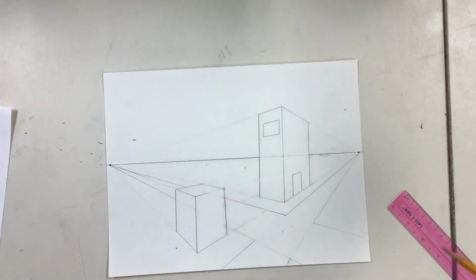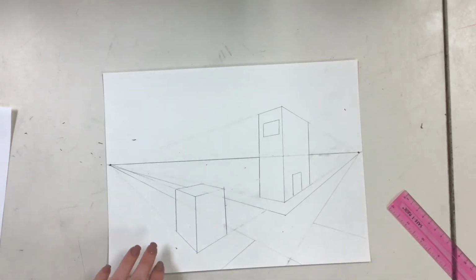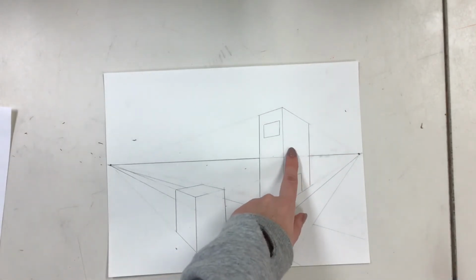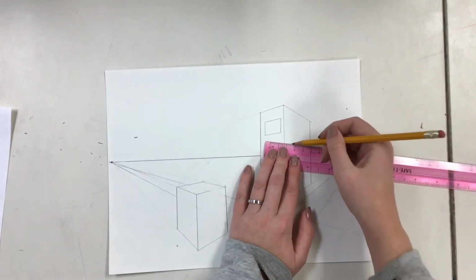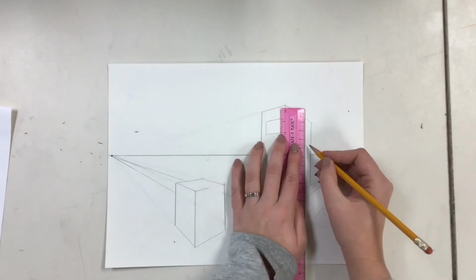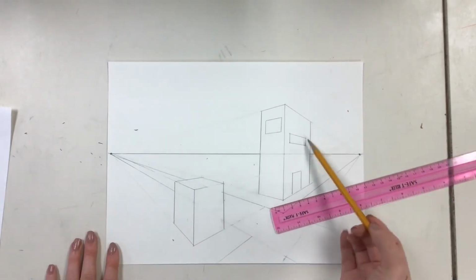There will be a couple of other times where you need to take something to the opposite vanishing point, mostly if you want to make something stick out of this building. So let's say that I wanted to put like a little balcony on here. If I were to try to do it this way, see how that just looks flat? That looks like another window.